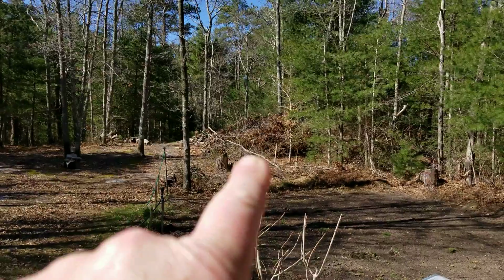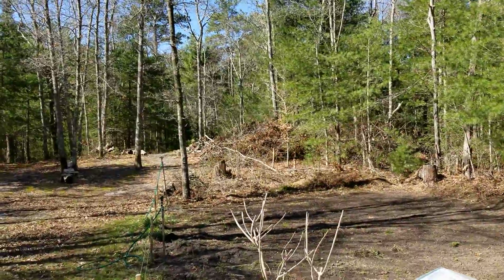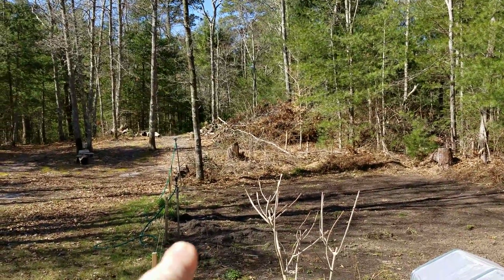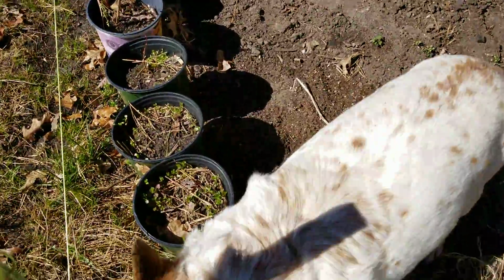If it roots, it roots. If it doesn't, it doesn't. Again, just take it and I can put it in our burn pile, which is way back there. I got another tree hydrangea that's actually right there. It's a little stick.